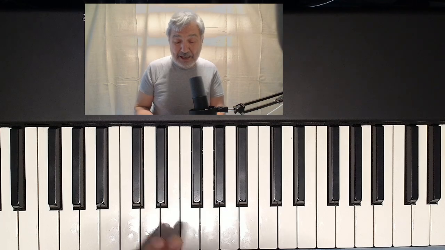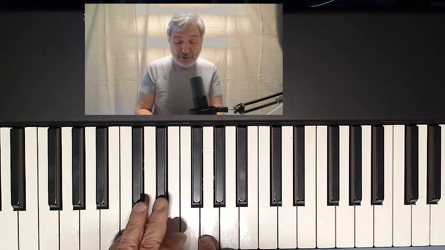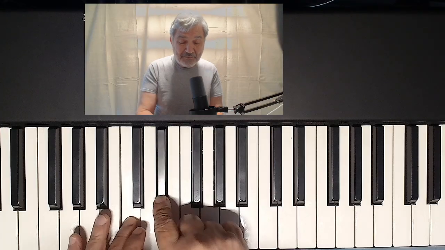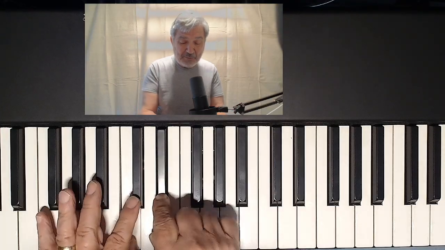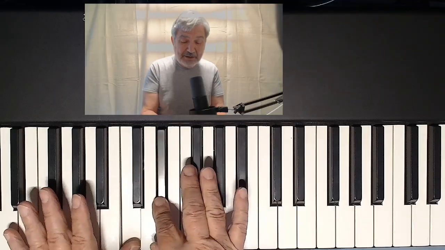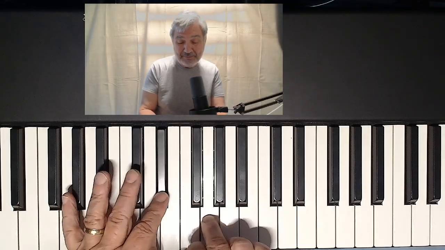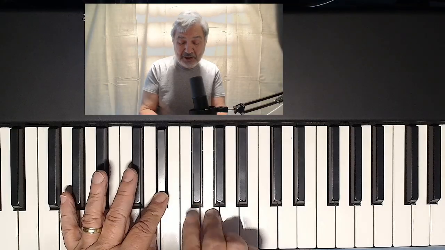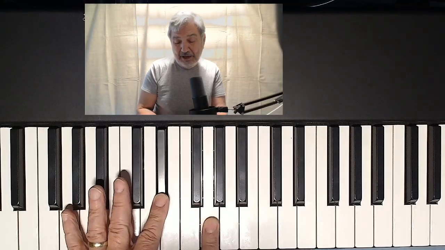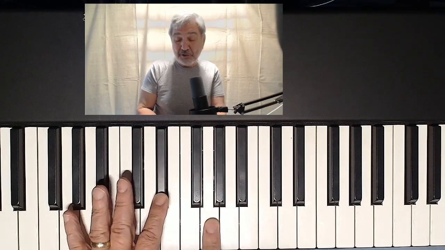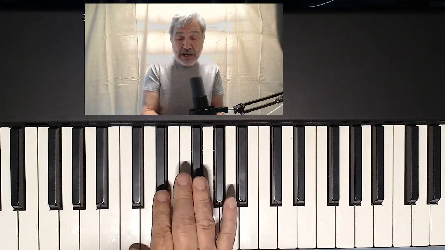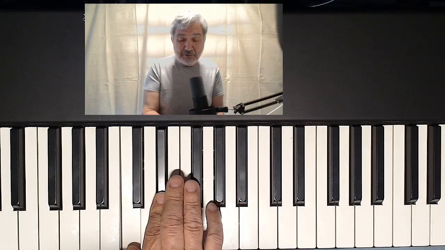So now let's look at the minor chord. You can see the first part of the minor chord is a minor third, and notice 1, 2, 3. The second half of the chord is a major third. So you can think of a minor chord as a minor third with a major third on top.